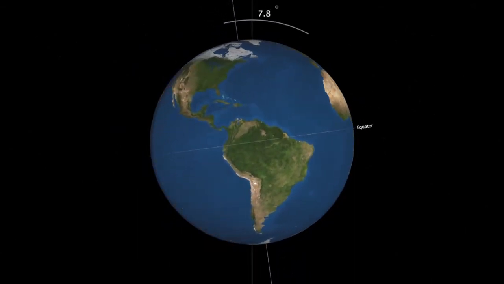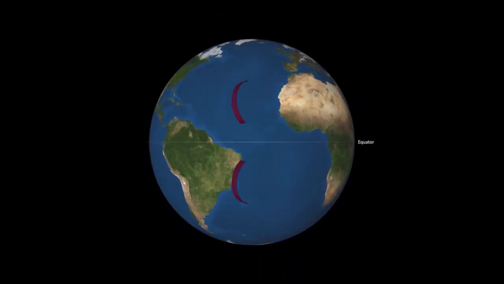If we return to our convection cell, we find that the flow to the north in the upper atmosphere is deflected to the right by Coriolis. Conversely, the return flow to the south near the Earth's surface is also deflected to the right. This deflection limits the meridional, that is the north-south, transport of air.